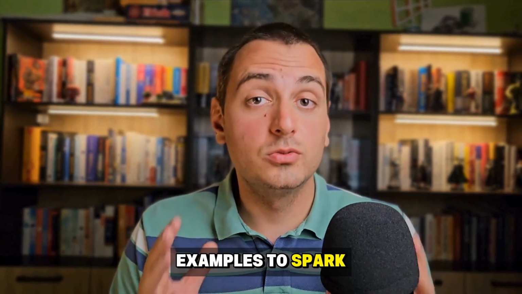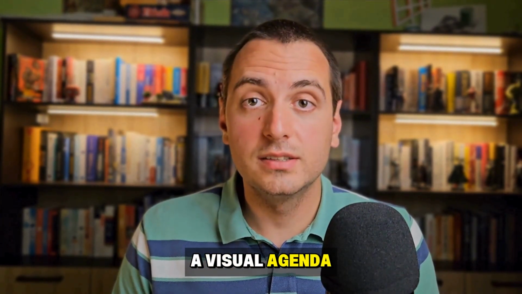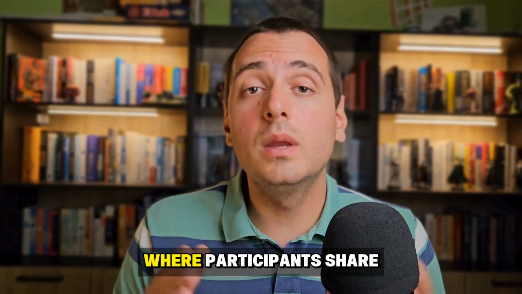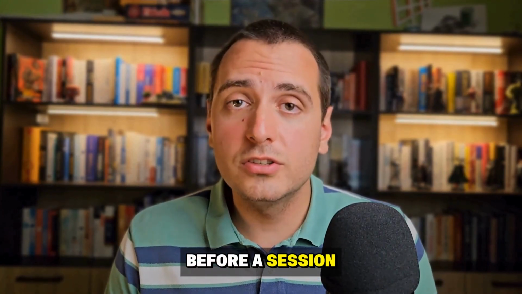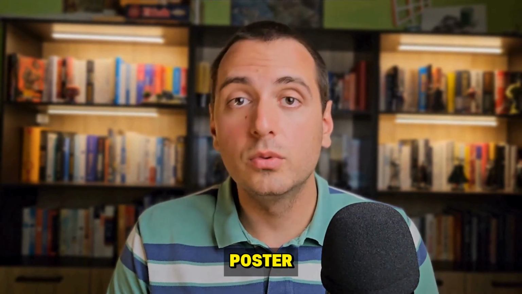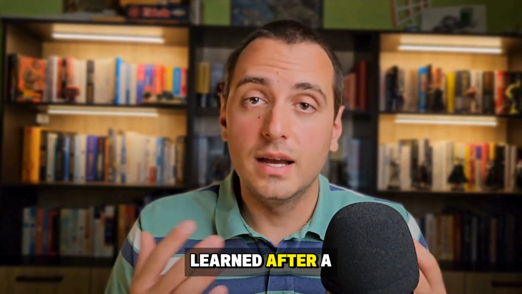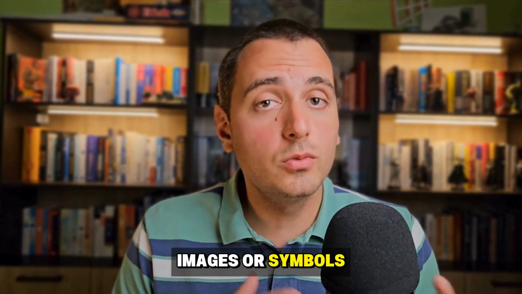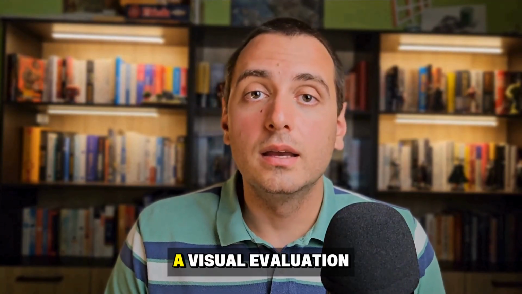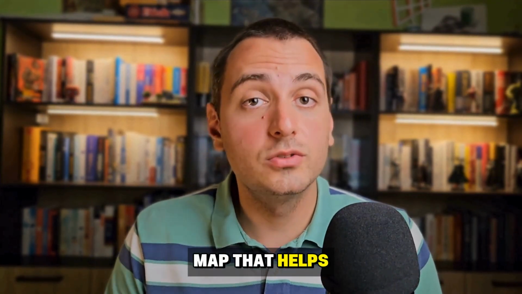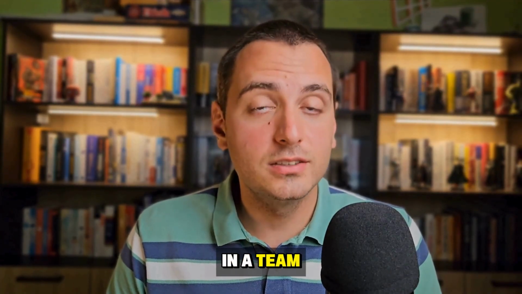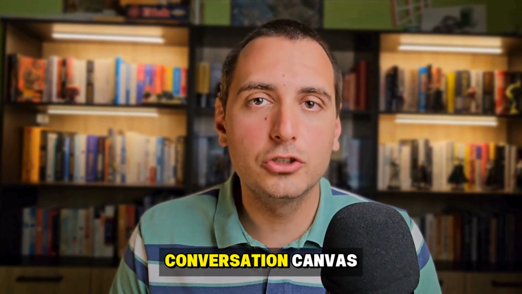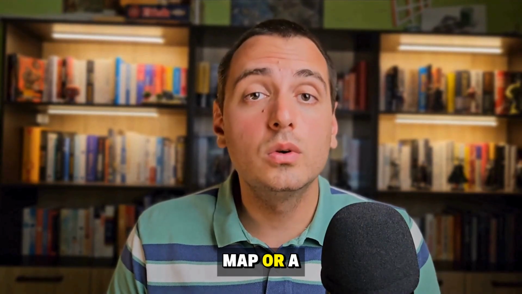Here are some examples to spark your creativity. A visual agenda template that helps guide a meeting step by step. A check-in board where participants share how they feel before a session begins. A group reflection poster that captures lessons learned after a workshop or project. A metaphor card deck that uses images or symbols to inspire new ideas. A visual evaluation map that helps track progress or measure impact in a team. You can also design something completely unique, maybe a visual conversation canvas, a problem-solving map, or a mood journey line.